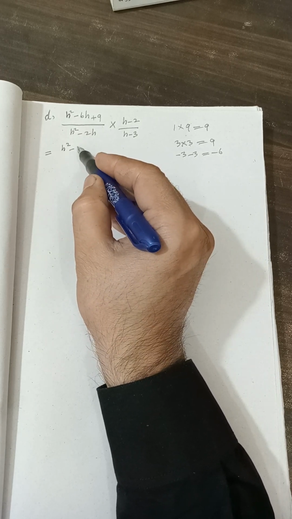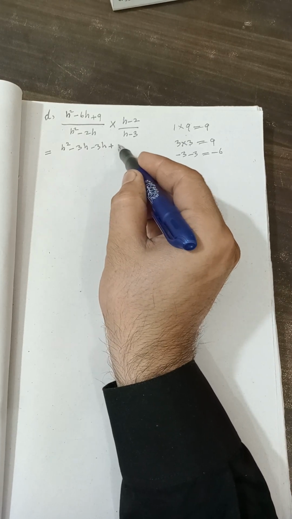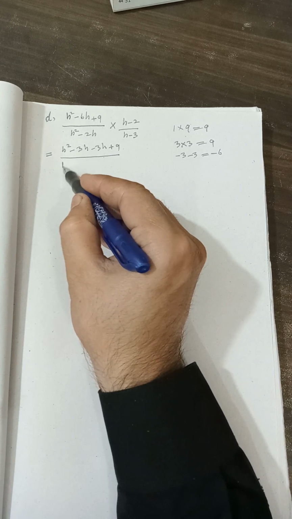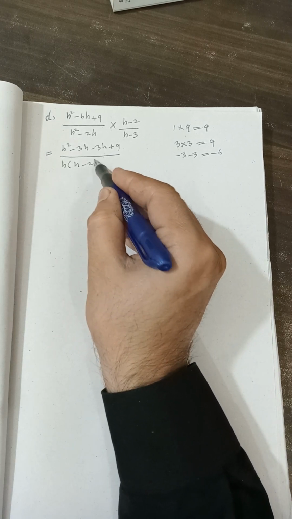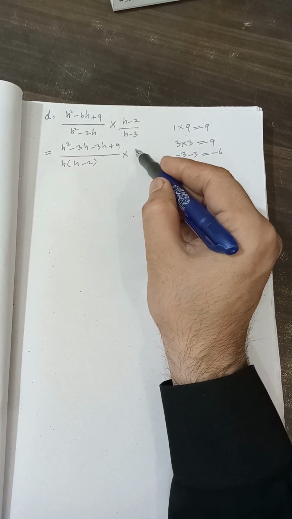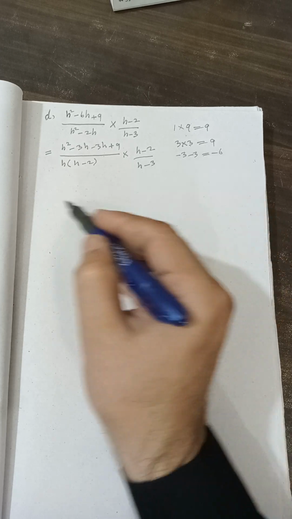H square minus 3h minus 3h plus 9 over, take h as common, h minus 2 will remain inside the bracket, and from here you will write as such h minus 2 over h minus 3.